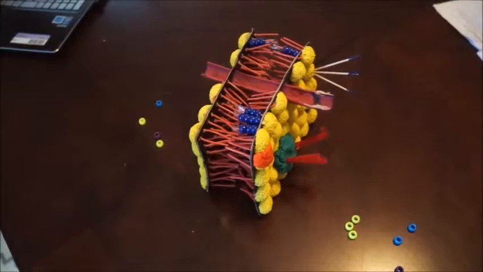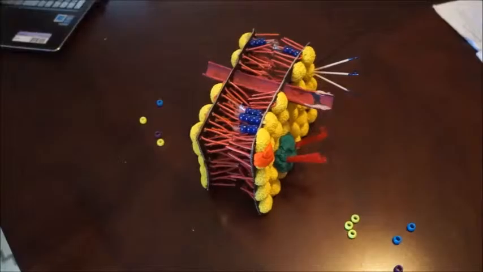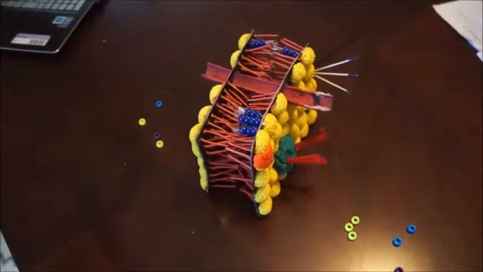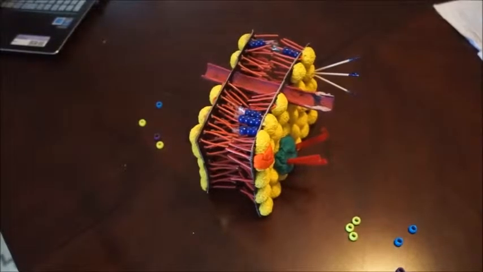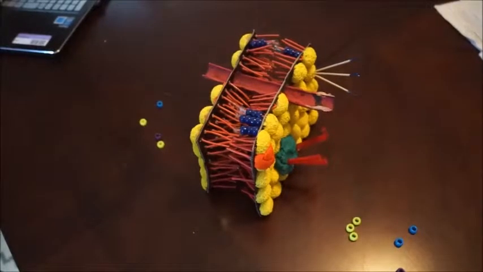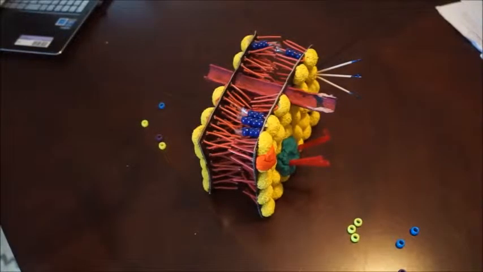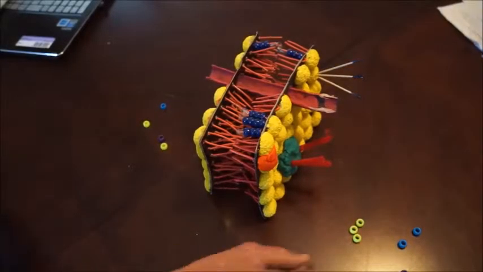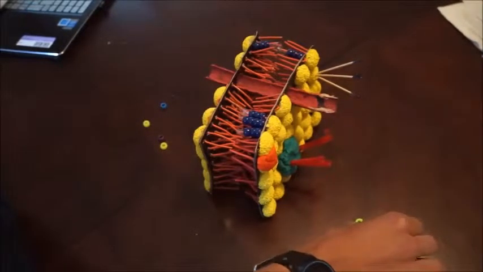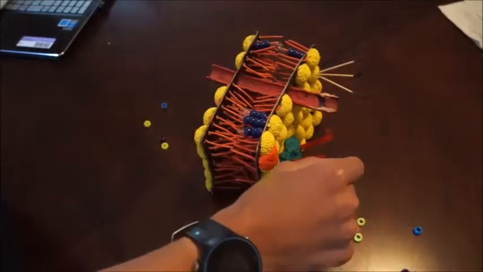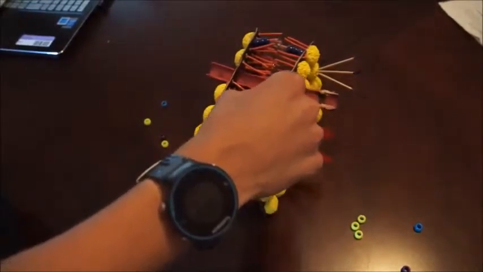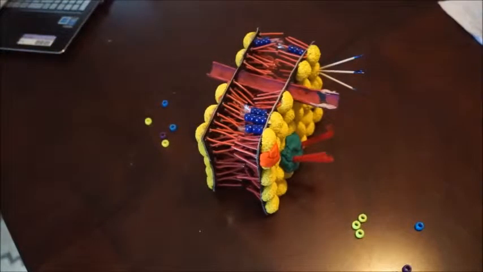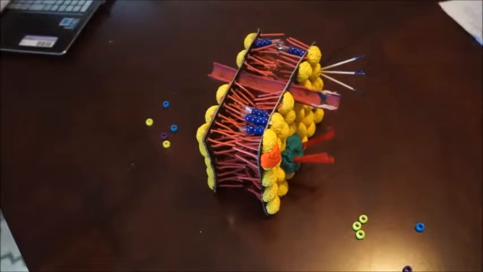Now for the second passive transport. The second passive transport is osmosis. Osmosis is diffusion but involves only water molecules. Diffusion doesn't involve water molecules. And the concentration gradient is from high to low. Now time to demonstrate it. The water molecules, which are the blue beads, go through the heads and the tails in between and out the other side.